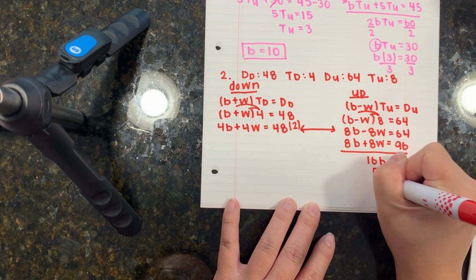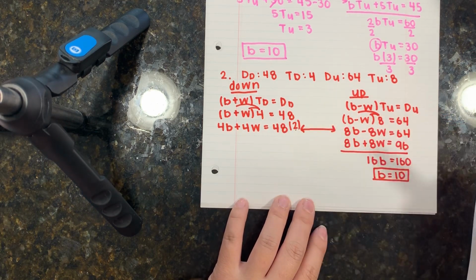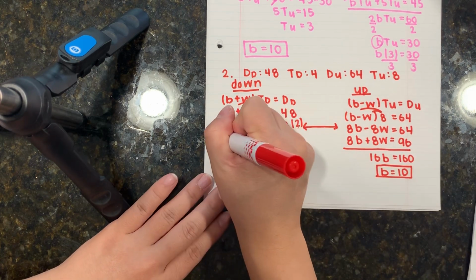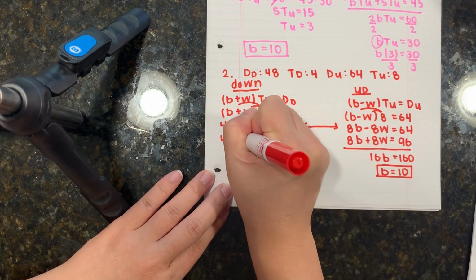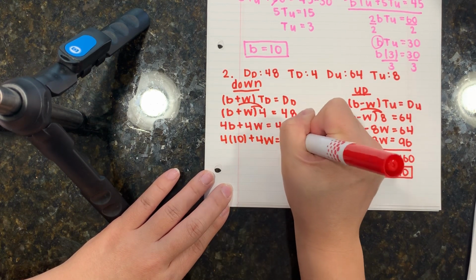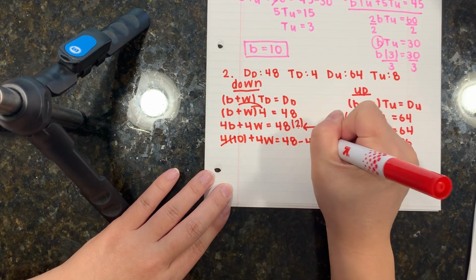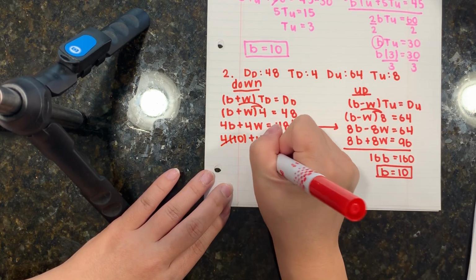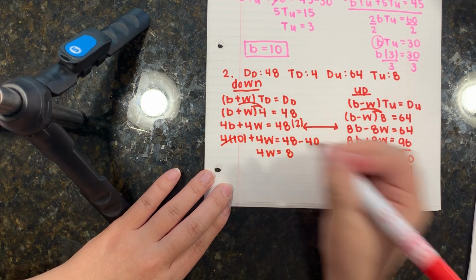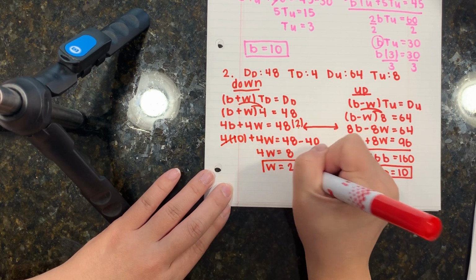Then I have to solve for the speed of the current, and you can plug it into either of these equations to solve for what W would be equal to. I'm going to choose this one on the left-hand side. So 4 times 10 plus 4W equals 48. I know that 4 times 10 is 40, so I'm going to subtract 40 from both sides. I have 4W is equal to now 8, and therefore W is equal to 2, and that would be the speed of your current.